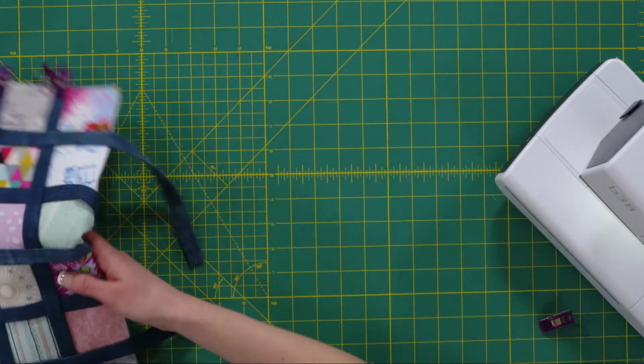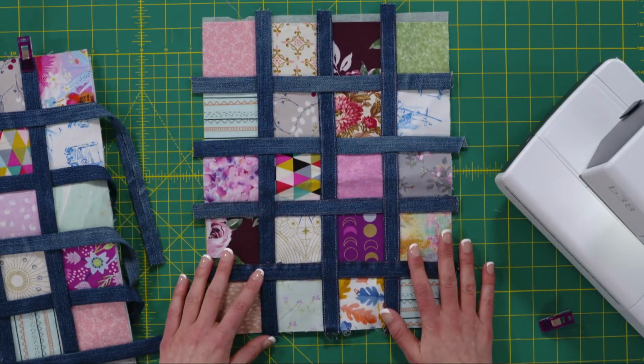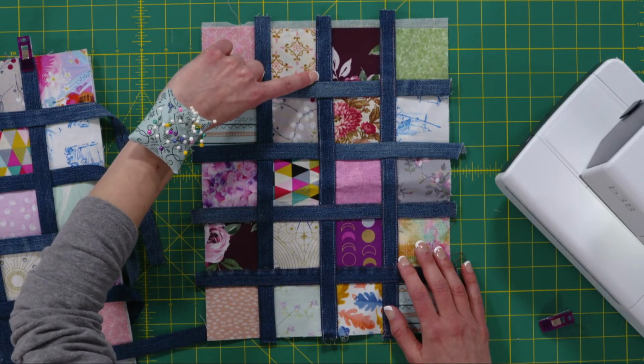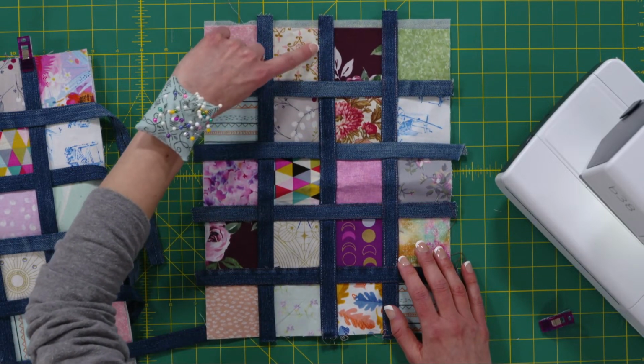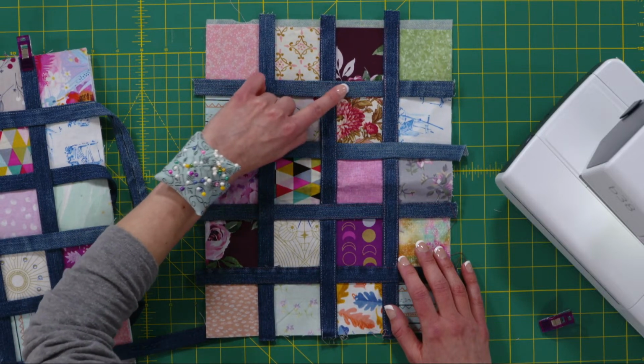And let's jump to this one. So I've got my stitches going and securing this binding strip down and just hopping over wherever something has crossed over it.